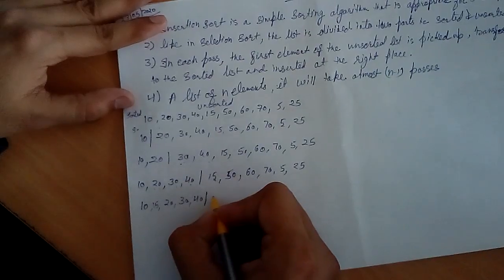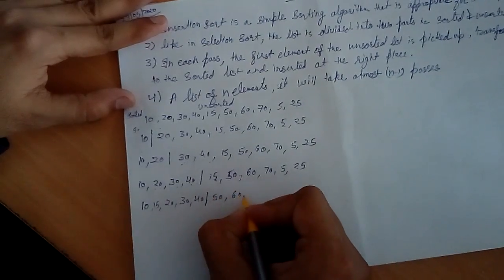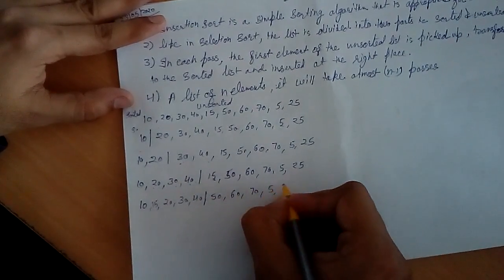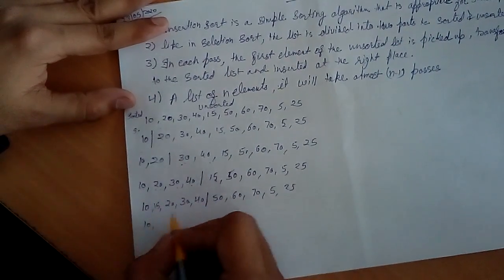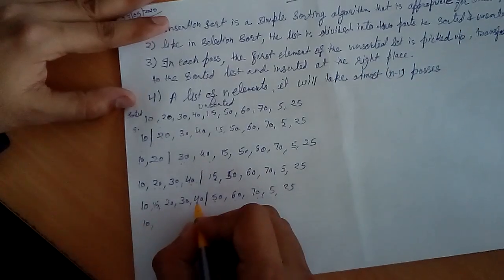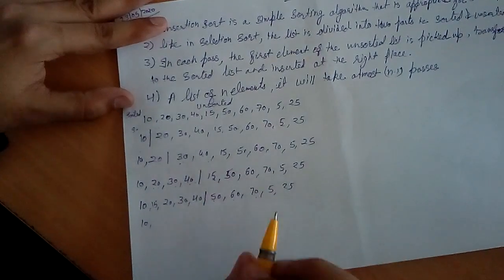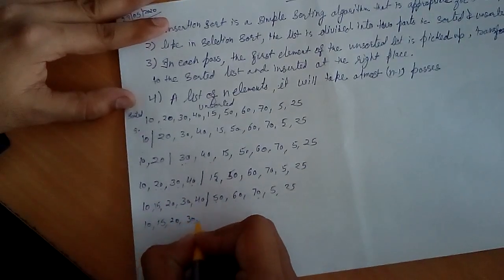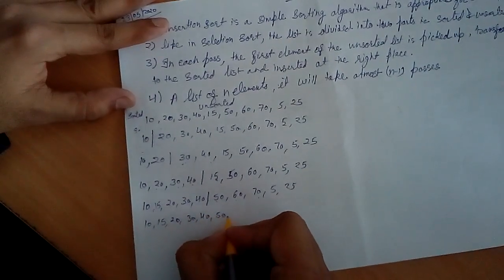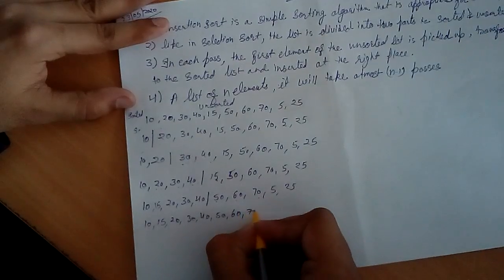Okay, 50, 60, 70, 25. Now 50, 60, 70 will be placed after 40, so I am skipping 3 steps. Okay, 20, 30, 40, 50, 60, 70.